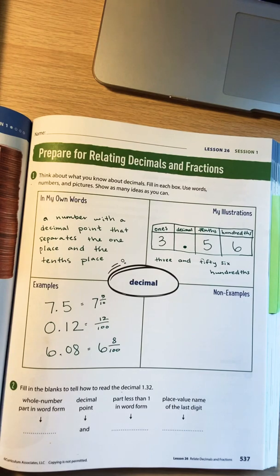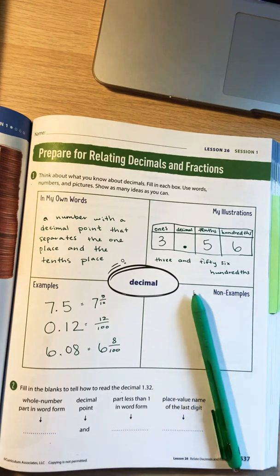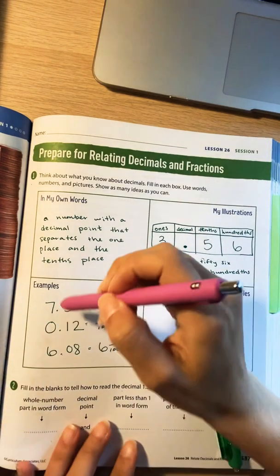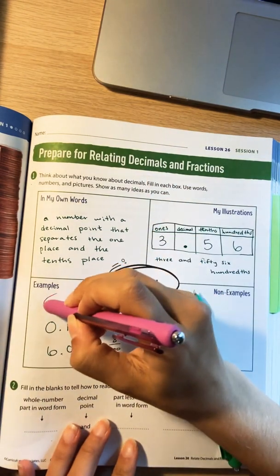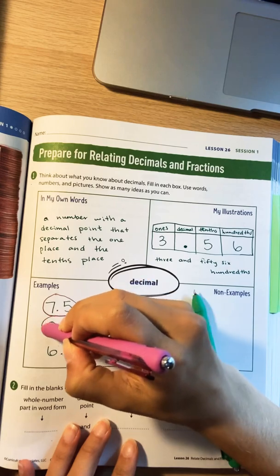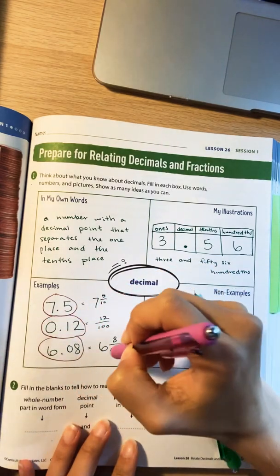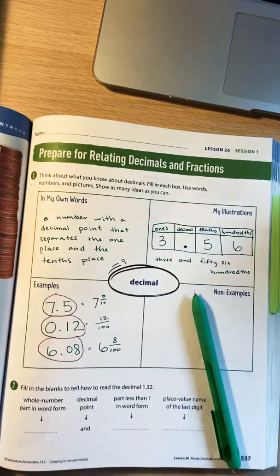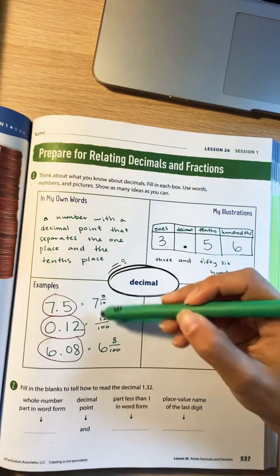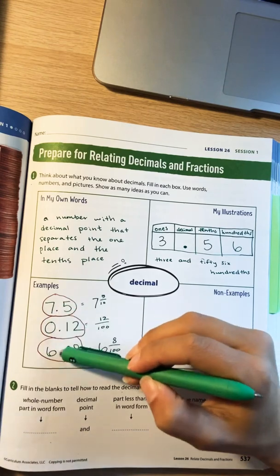So you say it exactly the same way as you write it in a fraction, okay? So these are my examples of decimals, the ones with the decimal point, not the fractions. I'm just showing you what they equal, okay? So these are not decimals, these are fractions, these are decimals.